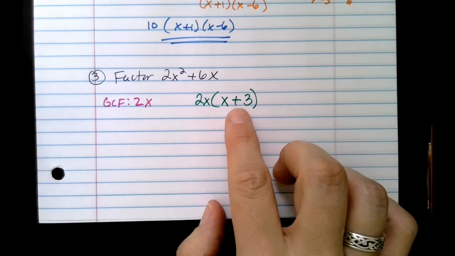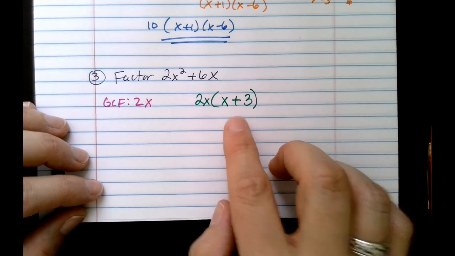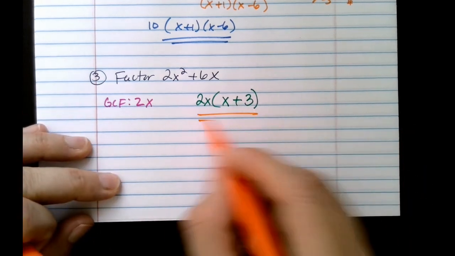Now, can this be factored anymore? No, it's already completely factored. There's my answer.